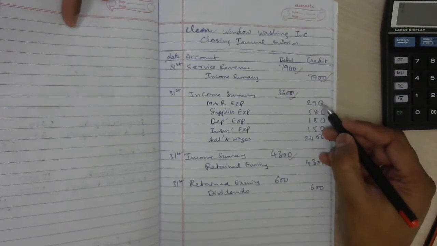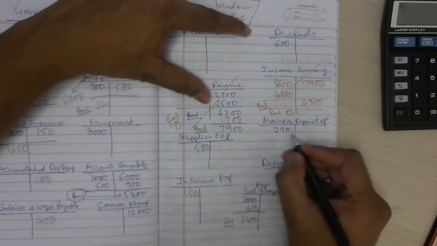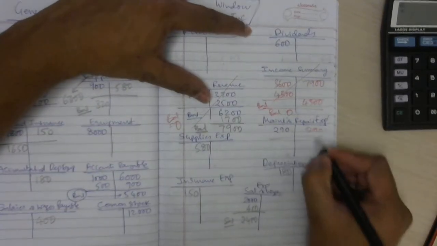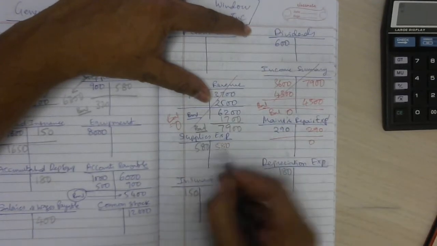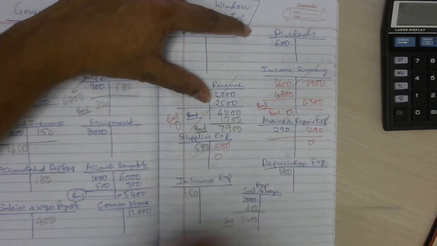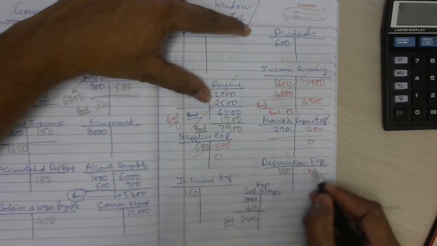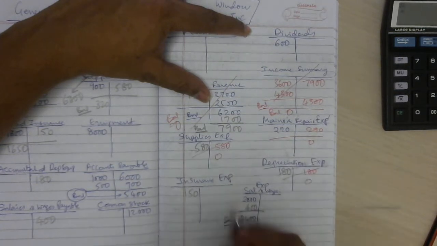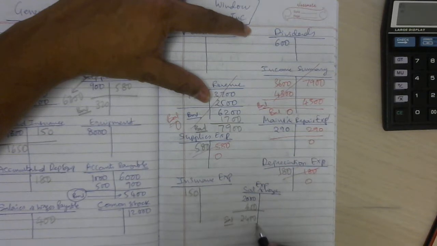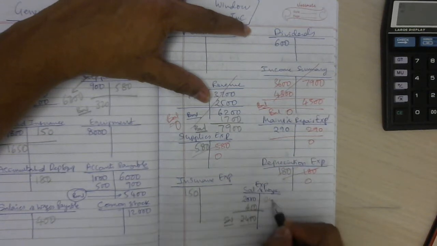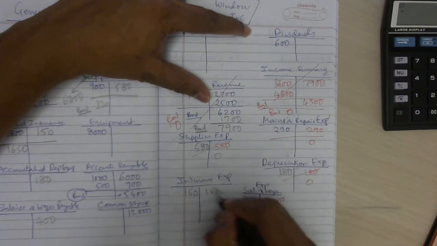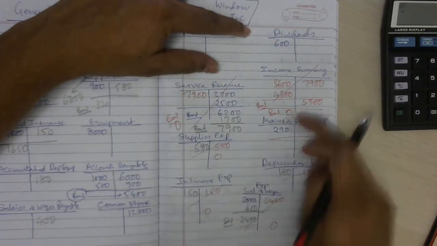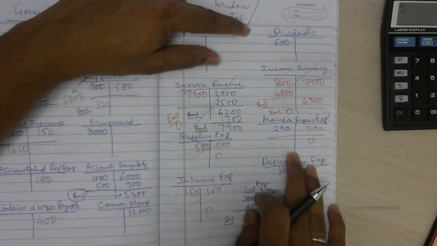So credit side. Okay, so all the expenses. So 290, credit side 290. So balance will become 0. Supplies 580 debit side, here credit side 580, balance will become 0. Depreciation 180 on the credit side, balance will become 0. Salaries and expenses 2400 on the debit side, so 2400 on the credit side, and balance will become 0. Insurance expense, balance will become 0. So all my expenses have become 0 balance.